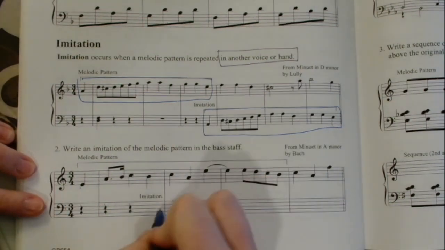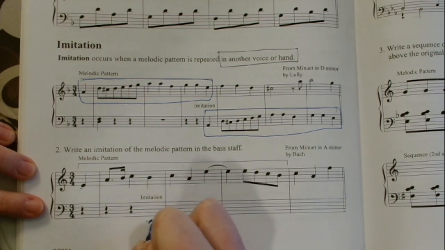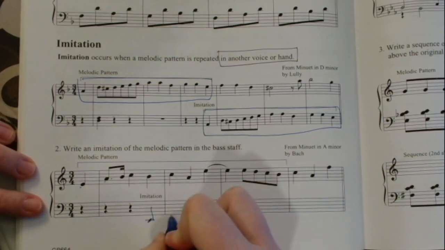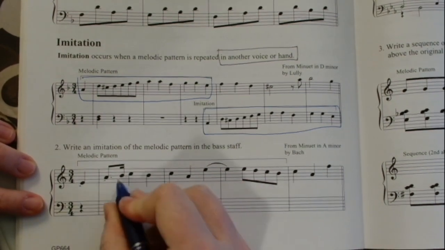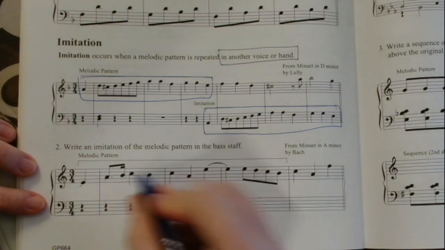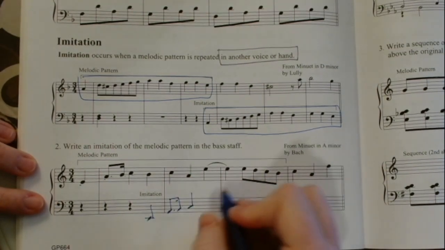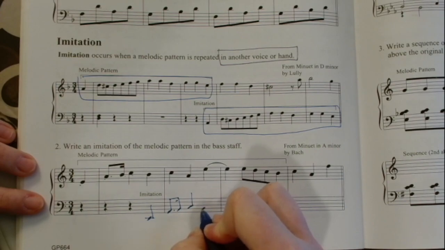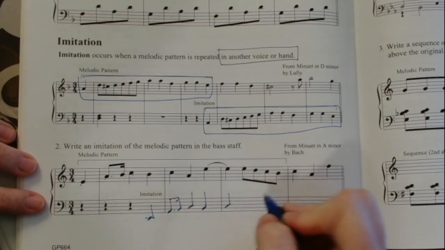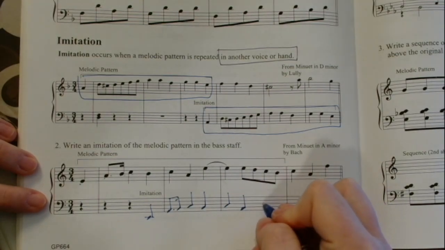So we started on an E, so we need to make sure we go to an E. My quarter note E is on beat 3, and I have a dotted 8th note A going to a 16th note B, and then a quarter note C, a quarter note B, I have a quarter note C, a quarter note A, quarter note E.